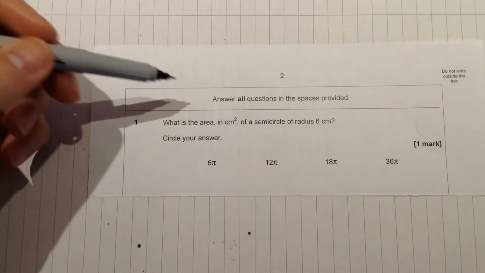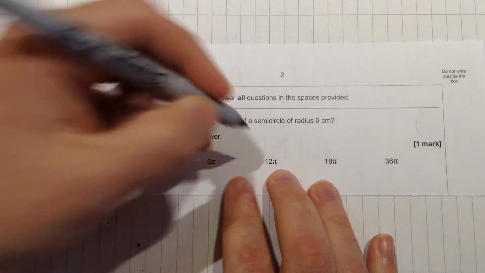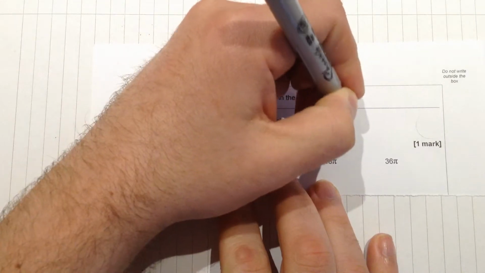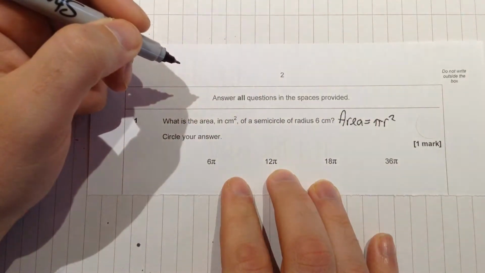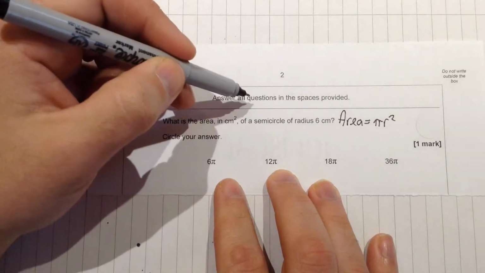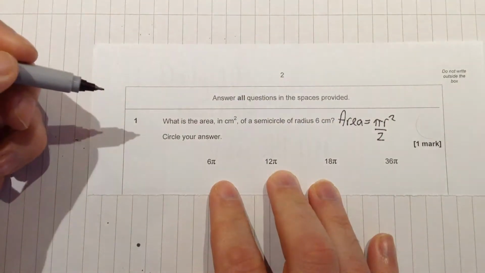This question is all to do with area of a semicircle. Well, if we start off with just area of a circle, if you remember, area of a circle is pi r squared. So to work out a semicircle, what we would need to do is half that, so divide it by 2.